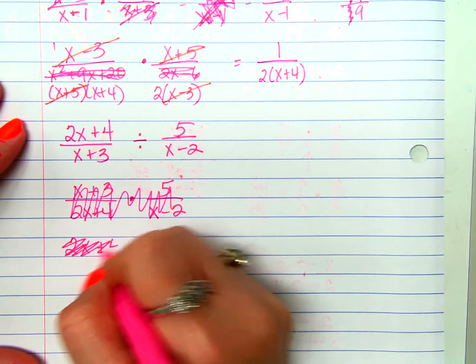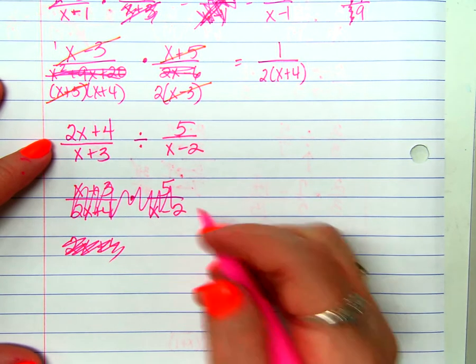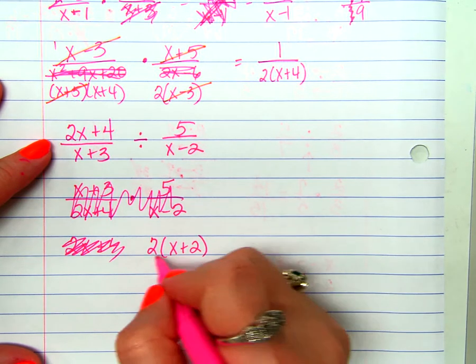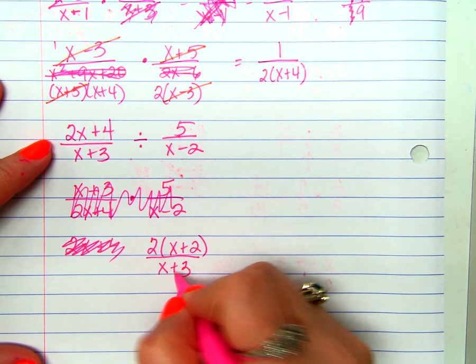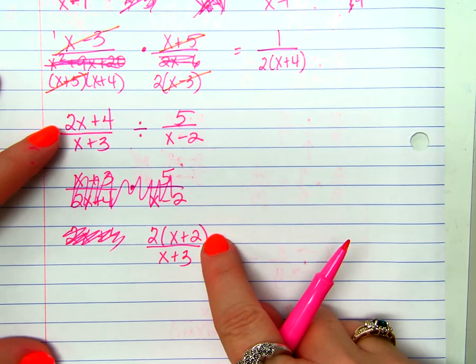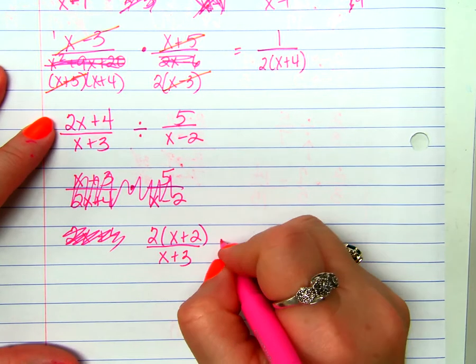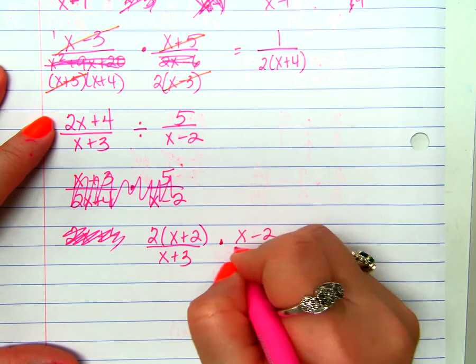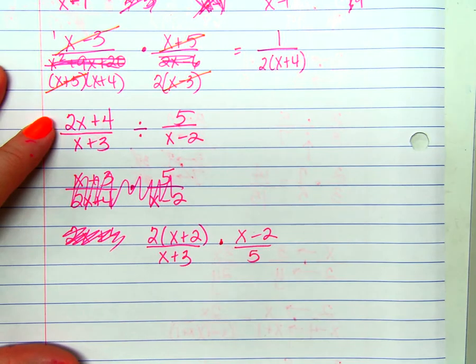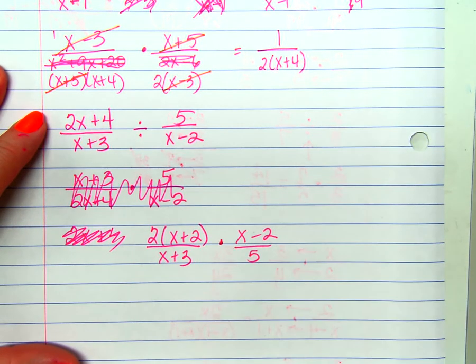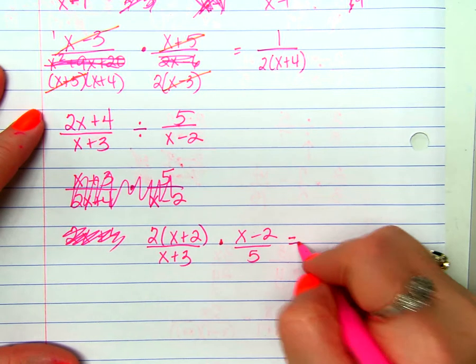Oh, can I do steps as I go? Are you okay with that? Can I do 2 times x plus 2 over x plus 3? Where did that come from? I just simplified it by factoring out a 2, right? Times x minus 2 over 5, right? I'm reciprocating the second fraction. It's what I'm dividing by.